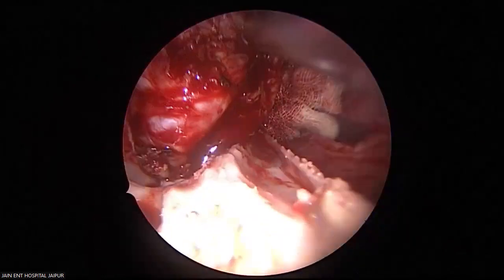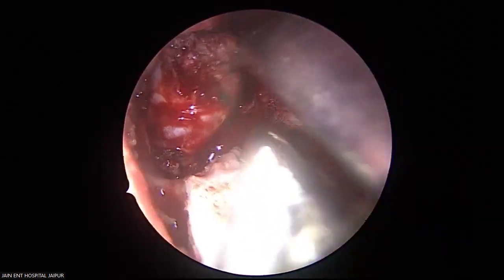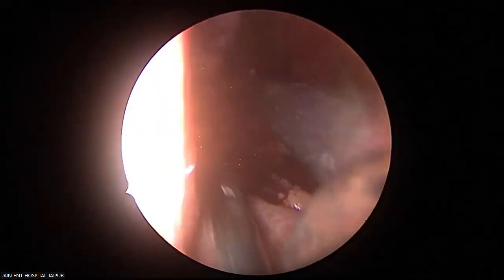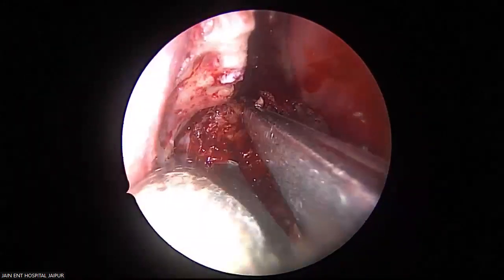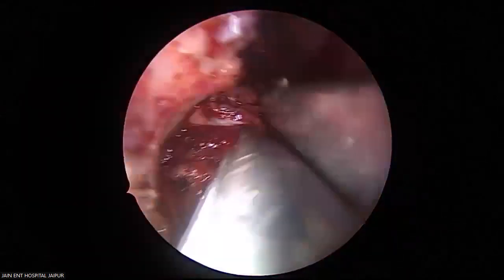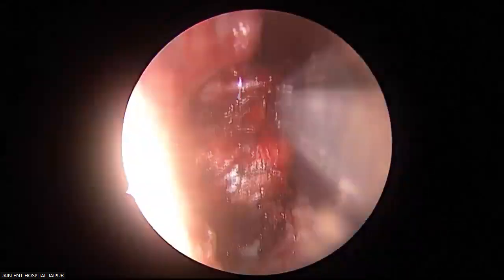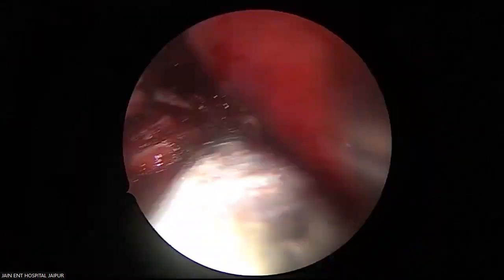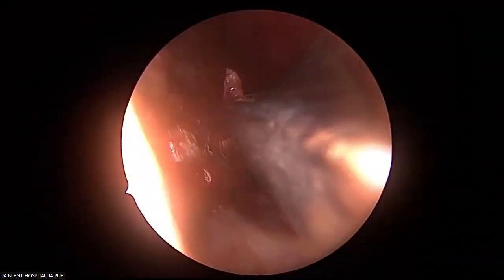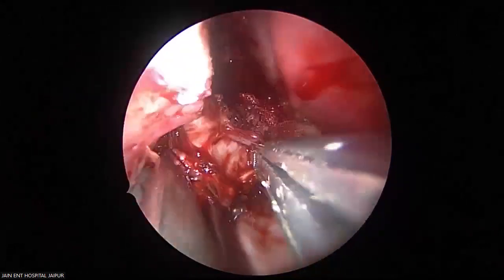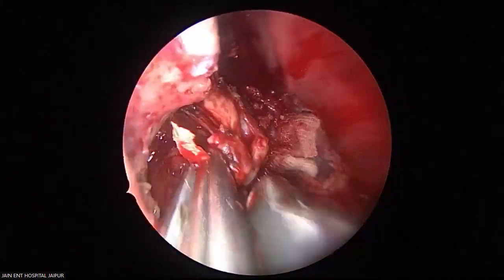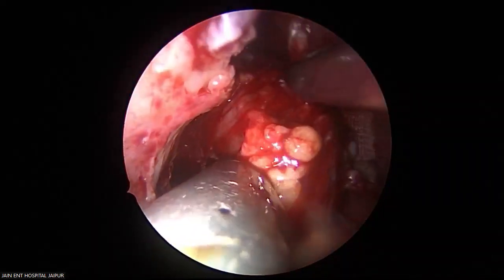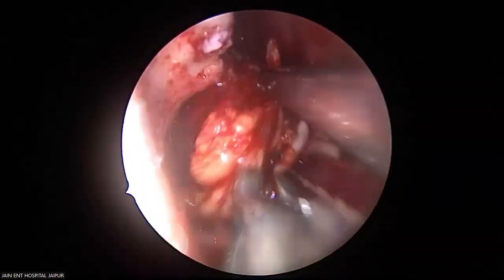Very beautifully, very clearly, the tumor. So one by one, we are advancing our instruments to pull it. See this tumor which is being pulled. Now see, such a big tumor being pulled. See this surface. Oh, what a massive one.